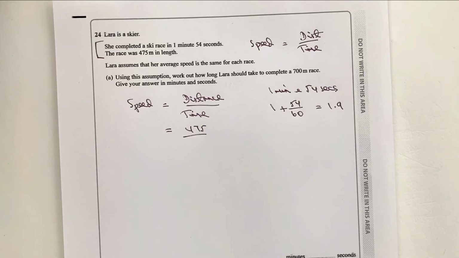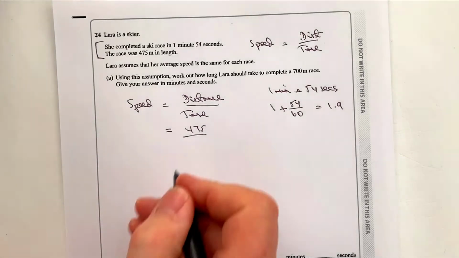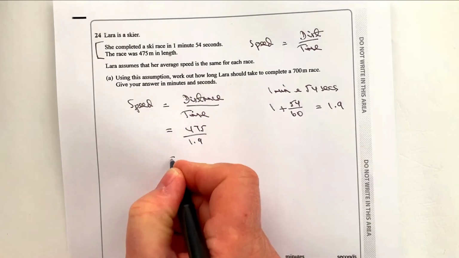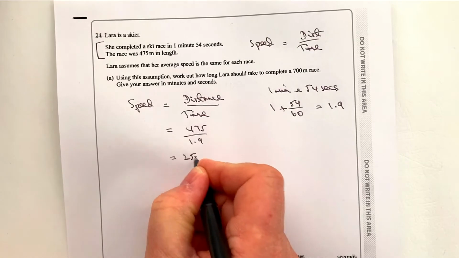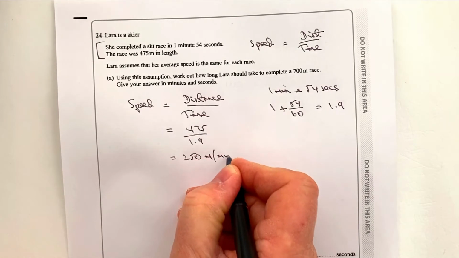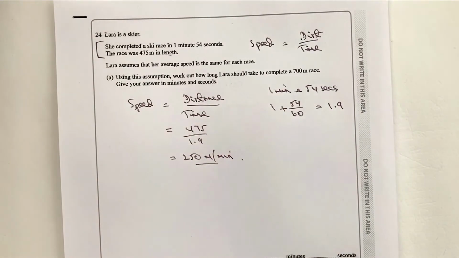Again, if you're not sure about that, add a comment below and I'll try to help. So we've got 475 divided by 1.9. That's going to give us 250 meters per minute for Lara.